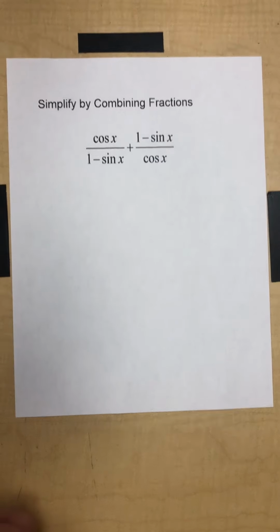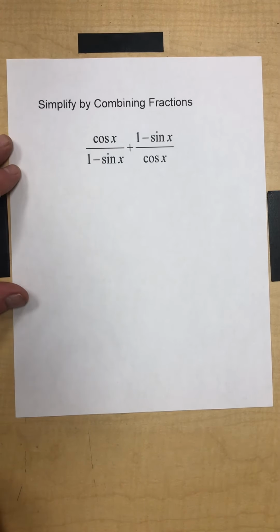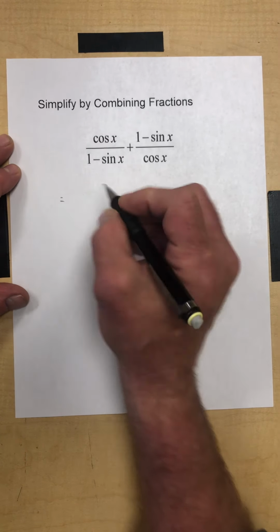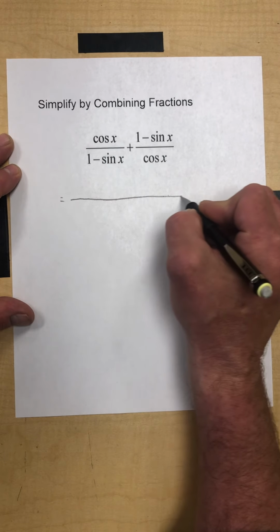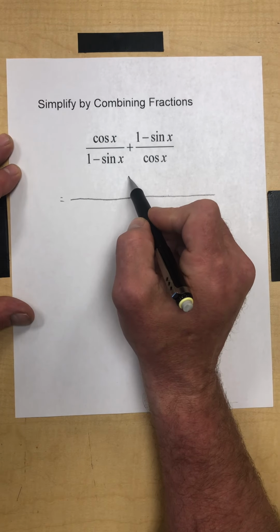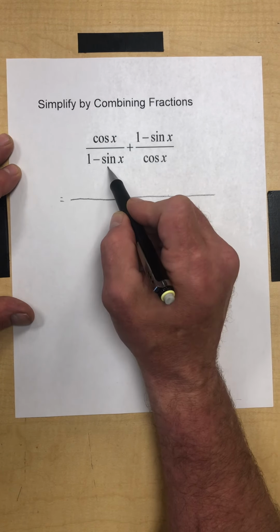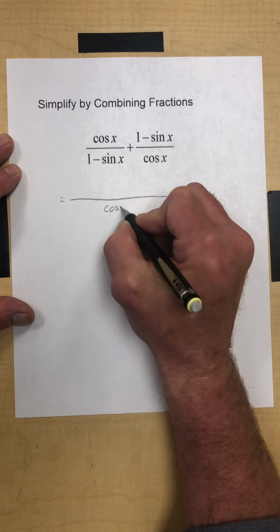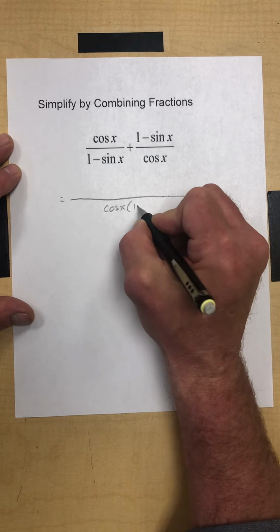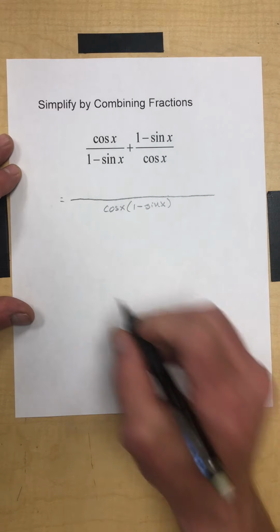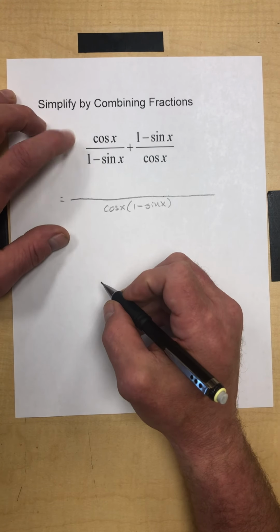Well, if I'm going to combine fractions, I need the same denominator. Okay, so let's see. I look at these two denominators, and that means I'm going to have to combine it into one whole fraction, and that denominator has to have a factor of cosine, and it has to have a factor of 1 minus sine. Okay, so down below, I'm going to have cosine of x times the quantity of 1 minus sine of x, like that.